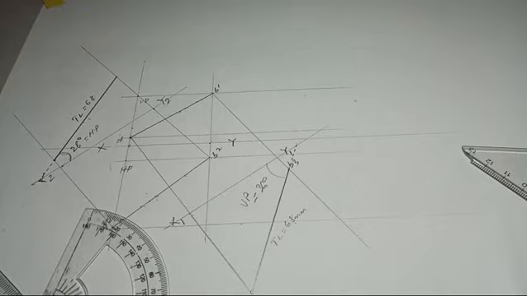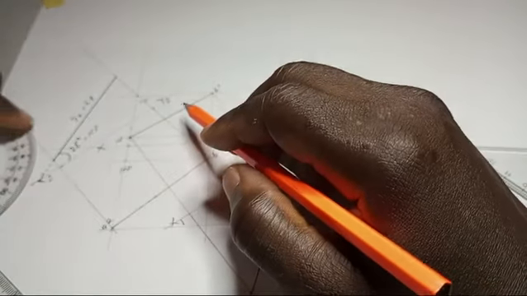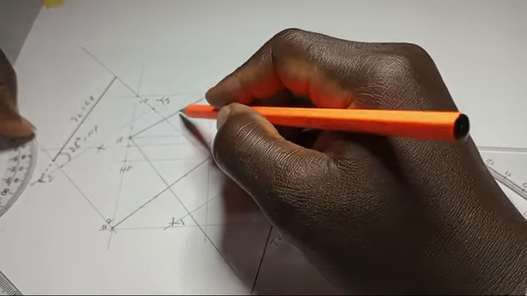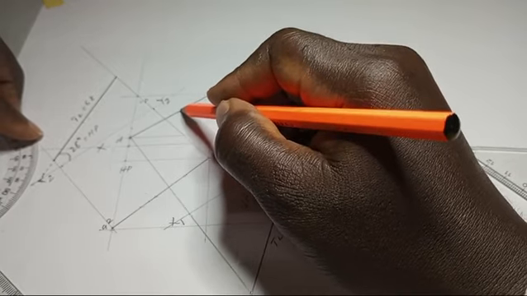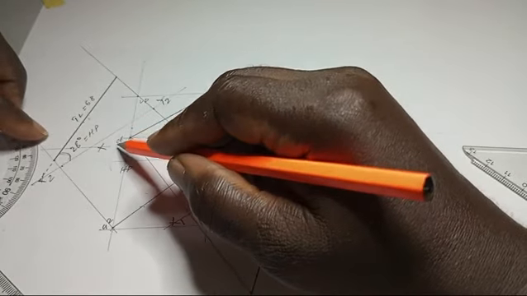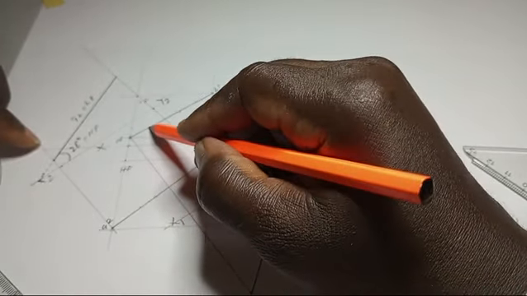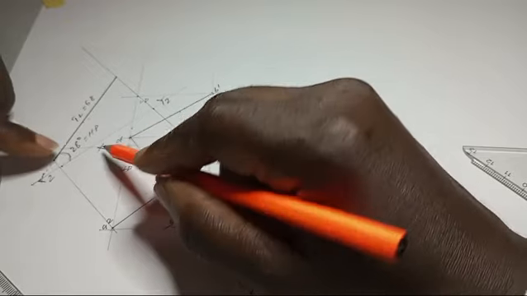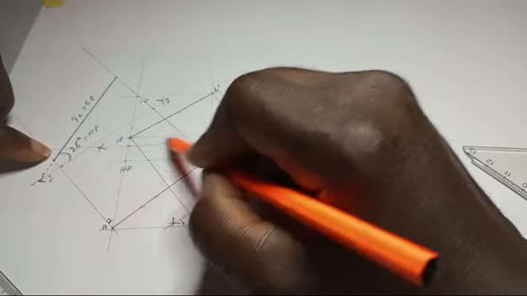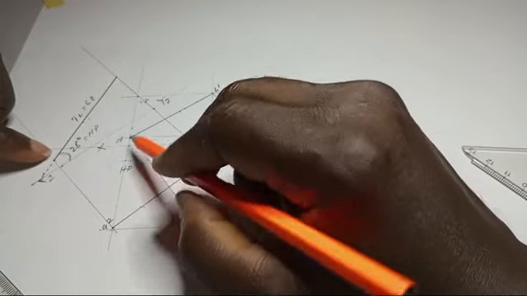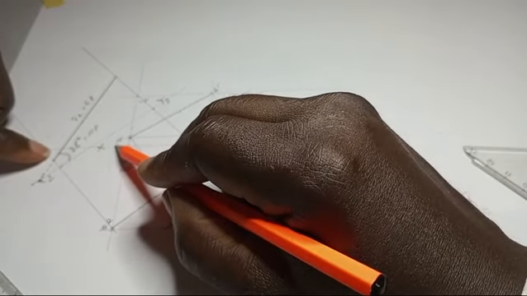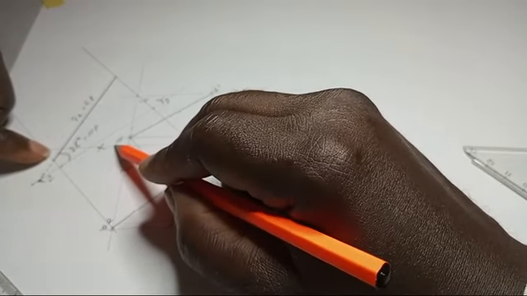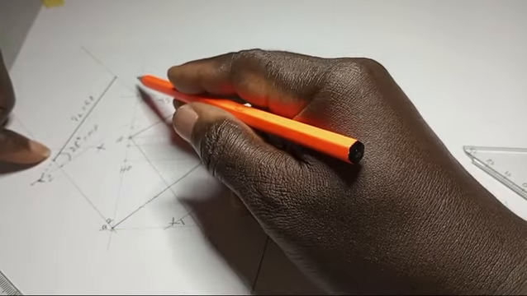To determine the trace, for any line to form a trace, you need to extend it until it gets to the XY line. For example, I want to trace this line. I need to extend it until it gets to this XY line, which is this line here. When it gets to that XY line, it will either move downward or it moves upward.